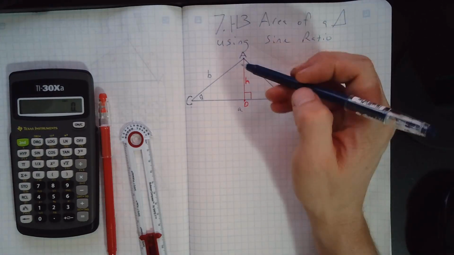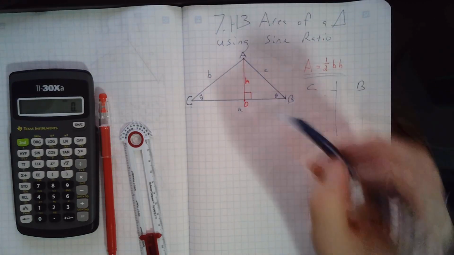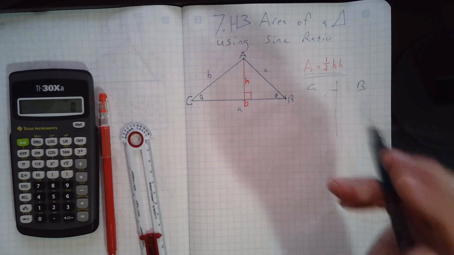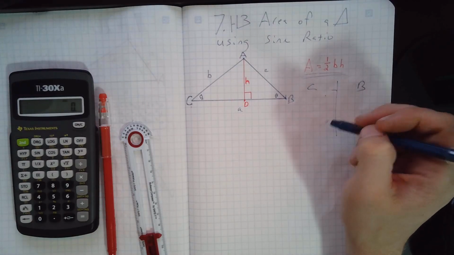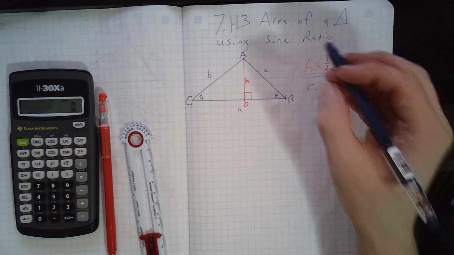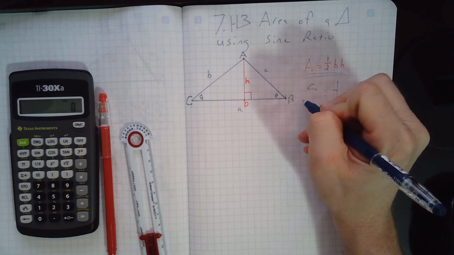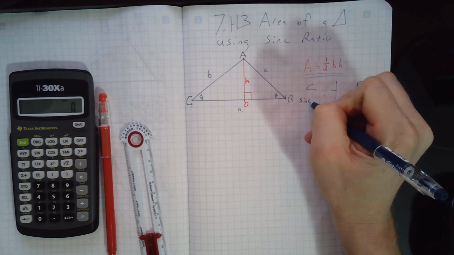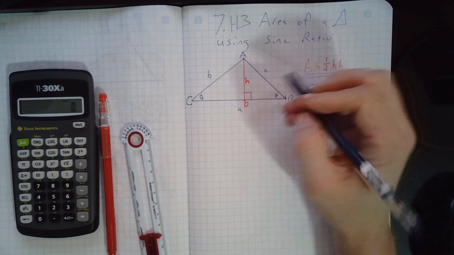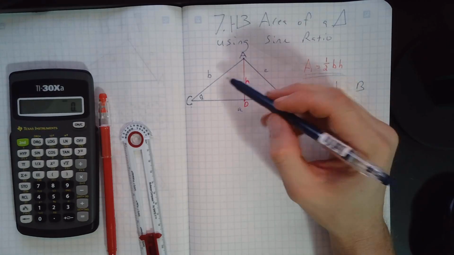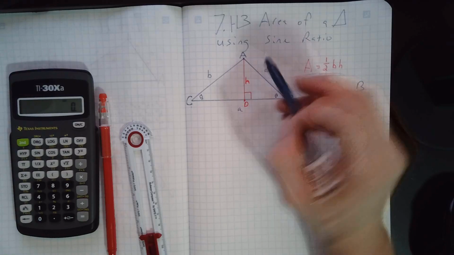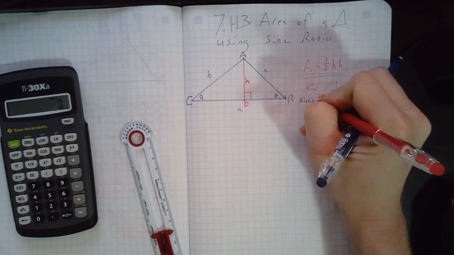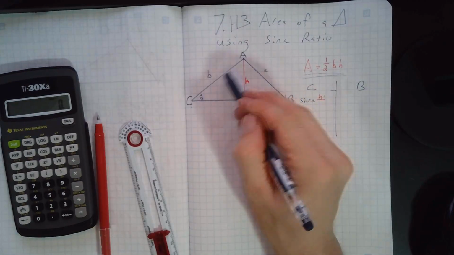Okay, all right. So if C is theta, then we're talking about triangle ACD, right? What is the sine of theta? So what is the sine of C? Sine of C equals our opposite, which is h, over b.